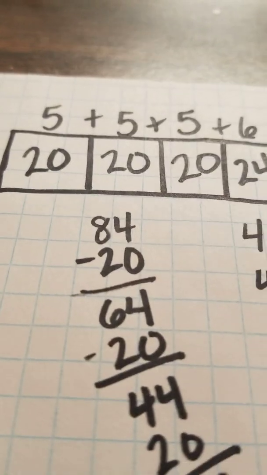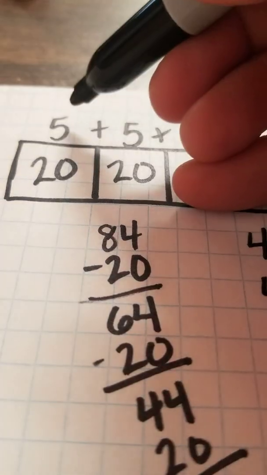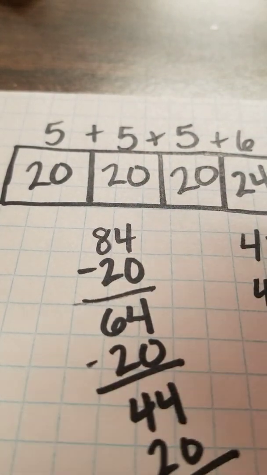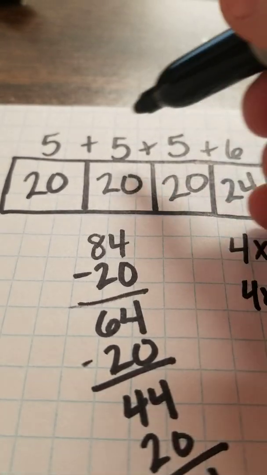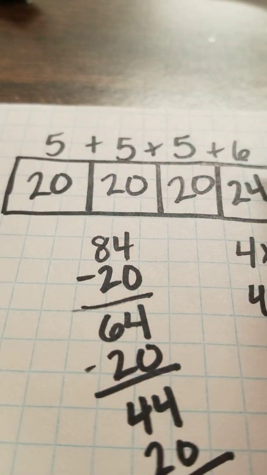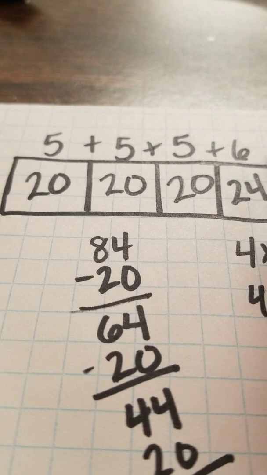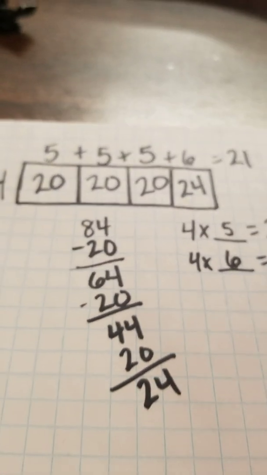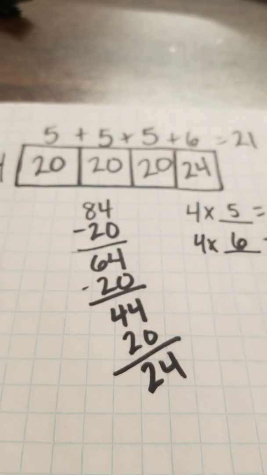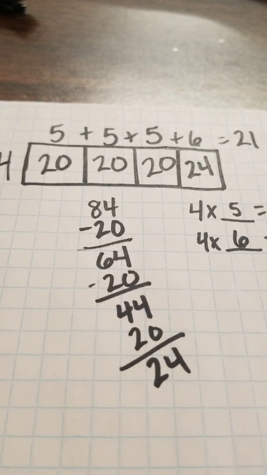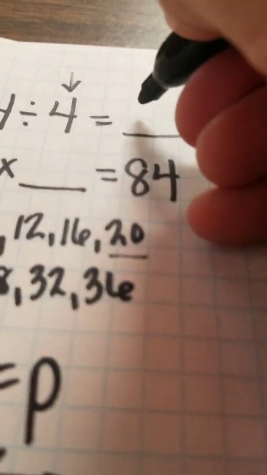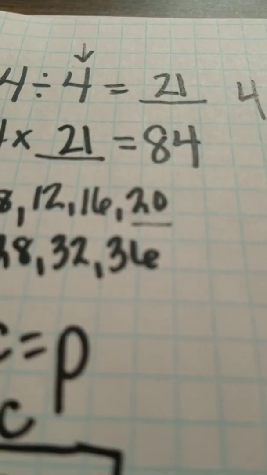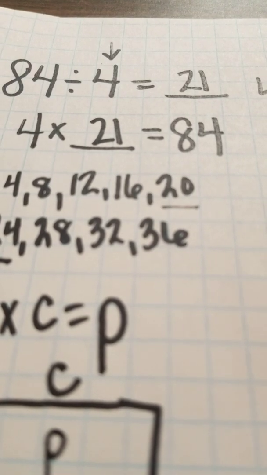Now, your quotient is all of this added together. These are called partial quotients because they're pieces of the whole thing. So if I add this together, 5 plus 5 plus 5 plus 6, that is 21. So my quotient is 21 because 4 times 21 equals 84.